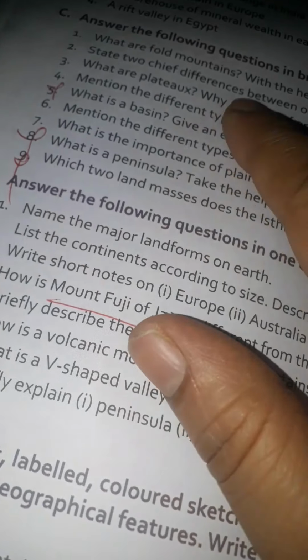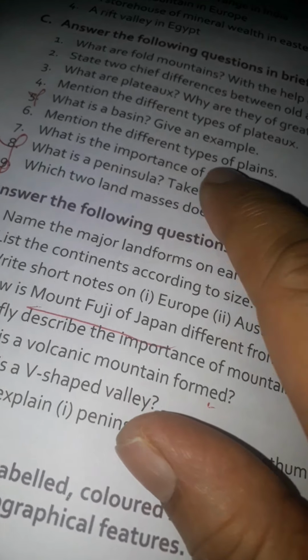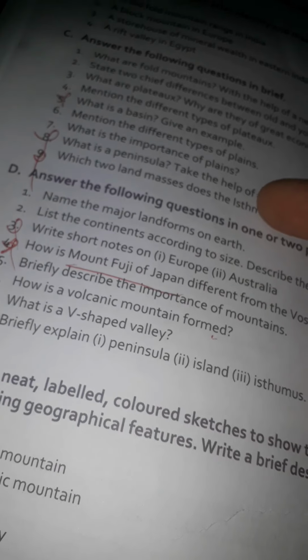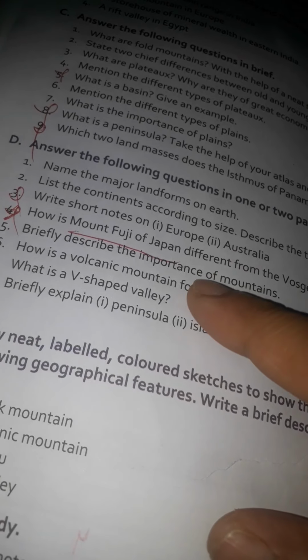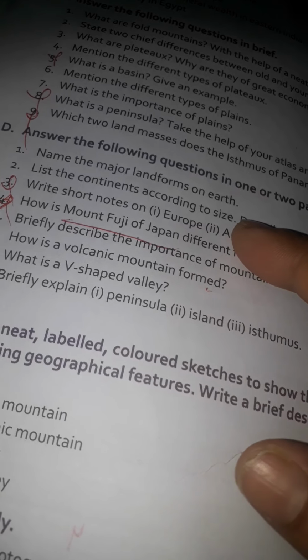This fifth question, eighth question and ninth question are not in your syllabus. Mention the different types of plains. Importance of plains is always given importance. I think these are all common questions. But if you have any doubt, you can ask through WhatsApp. Answer the following: major landforms on the earth: plains, plateaus, mountains. This will all come. The continents according to size is not in your syllabus. Second and third are not in your syllabus. Fourth is not in your syllabus. No, this fourth is in your syllabus.